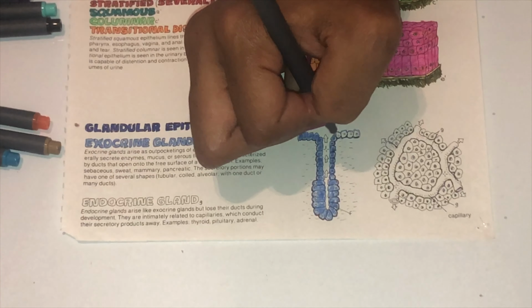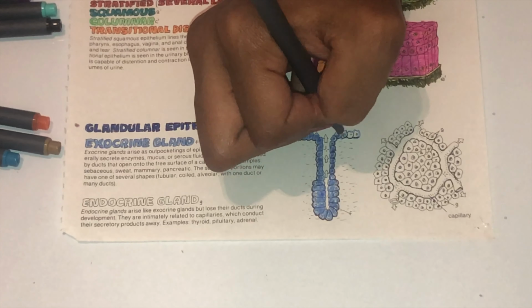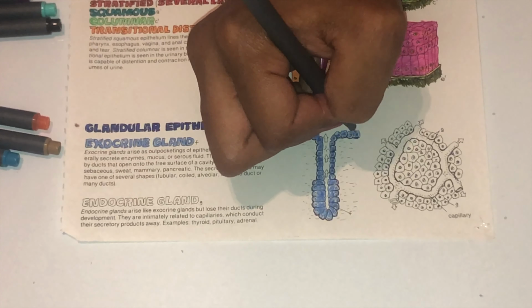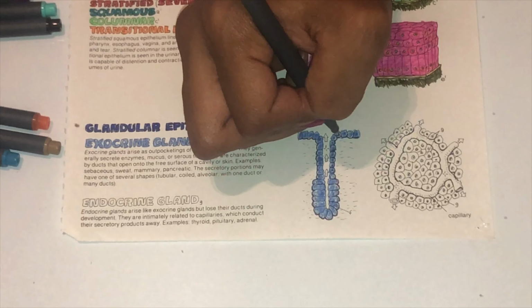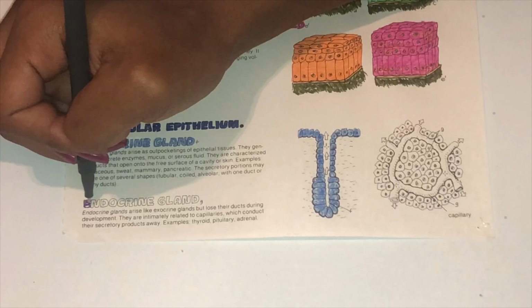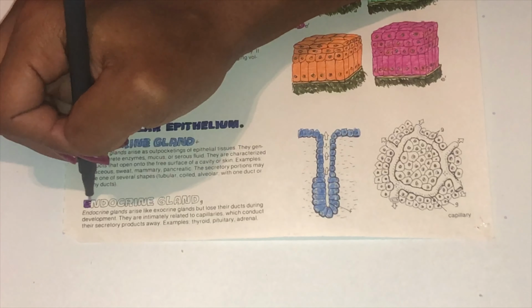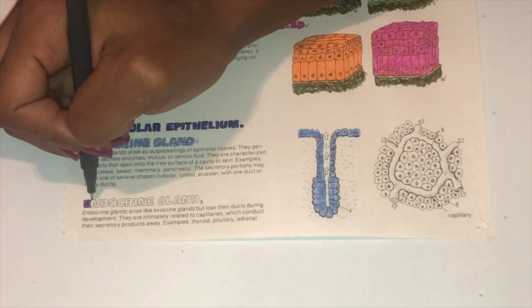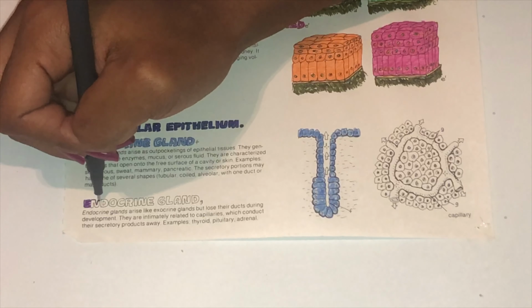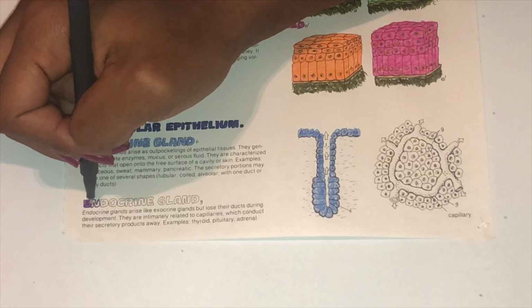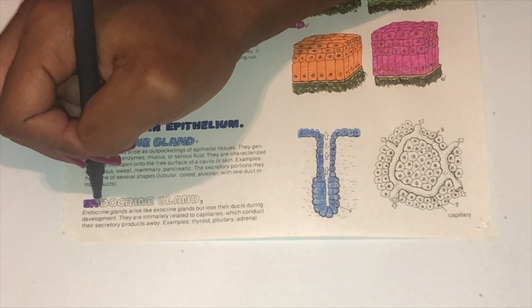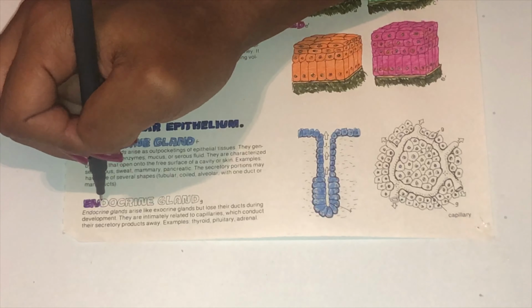Examples: sebaceous, sweat, mammary, pancreatic. The secretory portions may have one of several shapes: tubular, coiled, alveolar, with one duct or many ducts. And the endocrine gland, and that's G. I'll color in this purple.